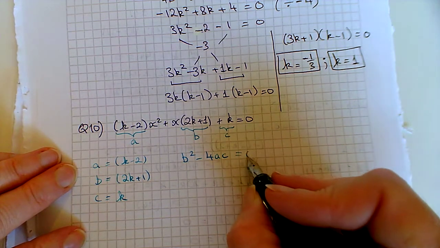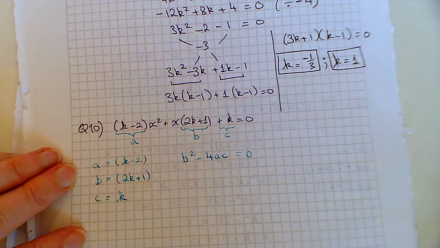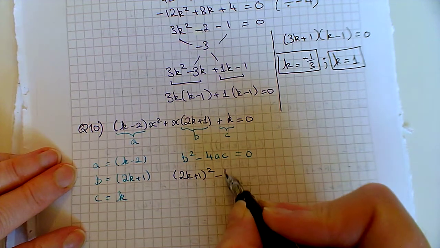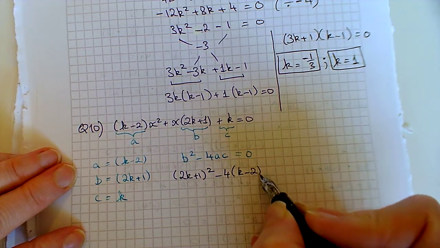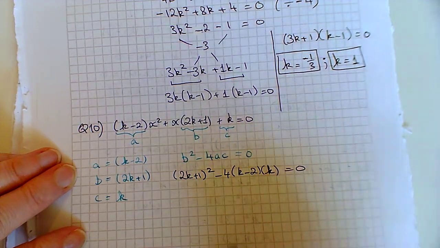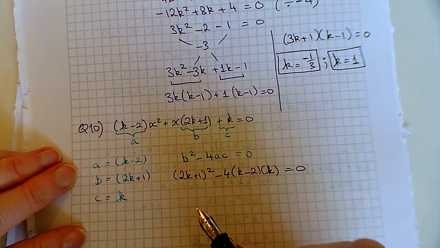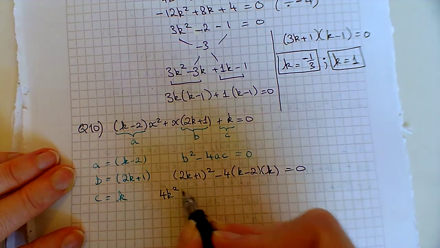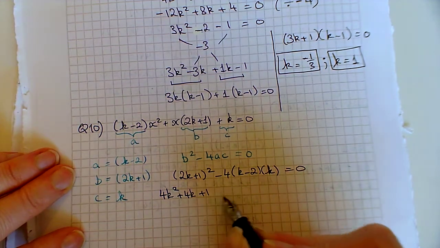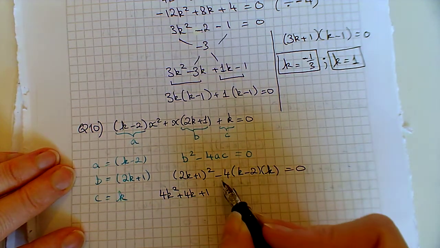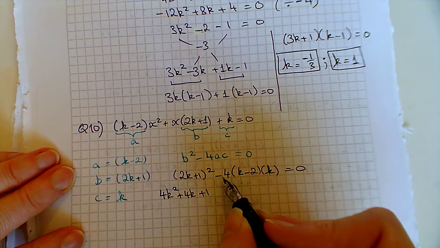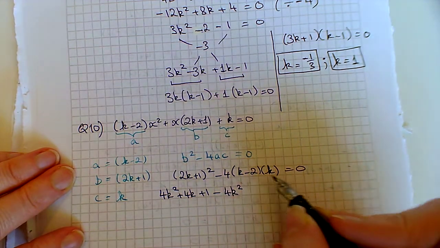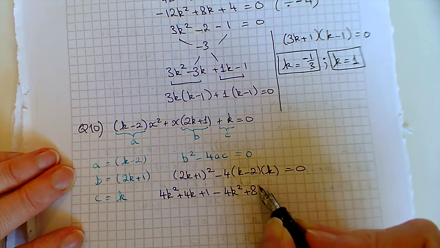I'm going to fill into my discriminant and set it equal to 0 because I'm finding equal roots. B is 2k plus 1 all squared minus 4 by A is k minus 2 by C, which is k, and that's equal to 0. Squaring this out, you can use Pascal's triangle or square the first, square the last. So square the first, double the product, square the last, minus 4k by this. So I'm going to do both multiplications at the same time. Minus 4 by k, minus 4k squared. Minus 4 by k by minus 2 plus 8k.